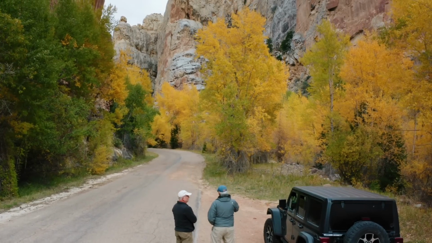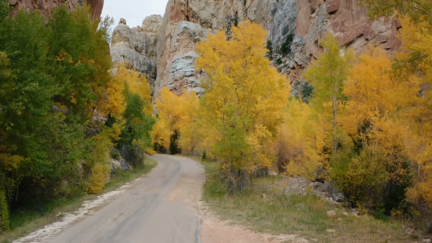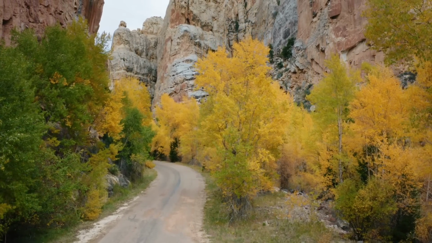Well, it certainly has left us with a beautiful vista. It's just stunning in here, isn't it? It is.